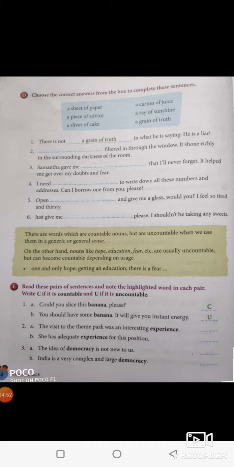Just give me this, please, a sliver of cake. I shouldn't be taking any sweets. A little bit you can give me, a sliver of cake, because I should not take much cake.